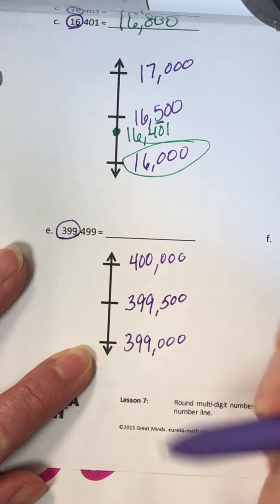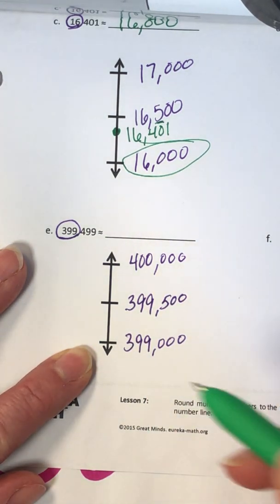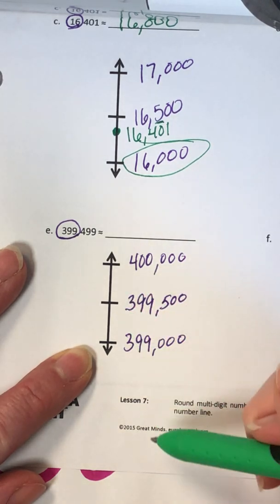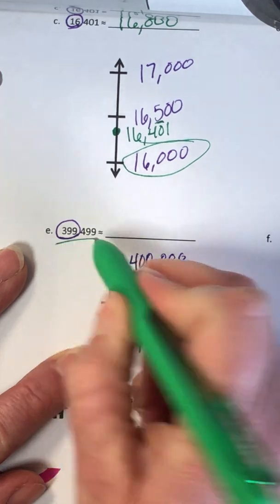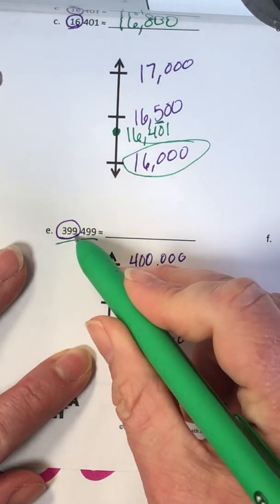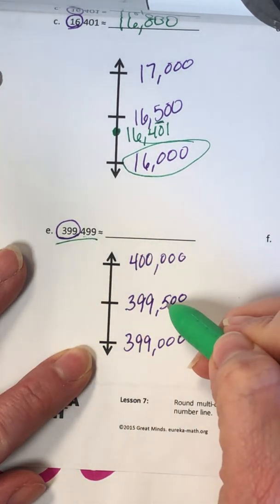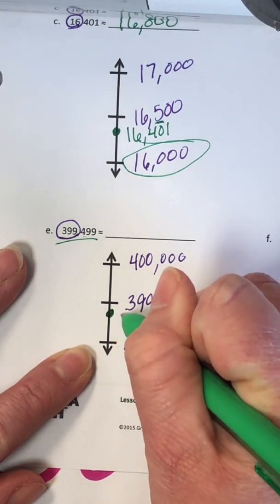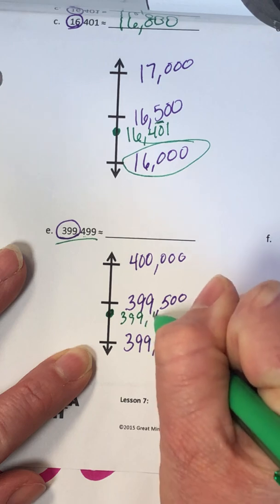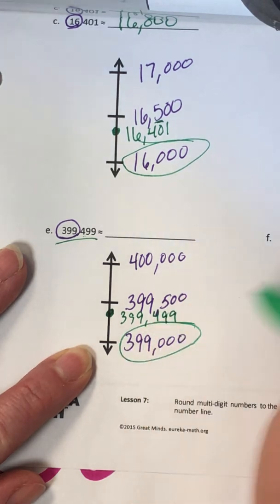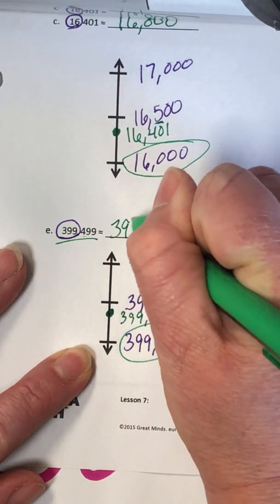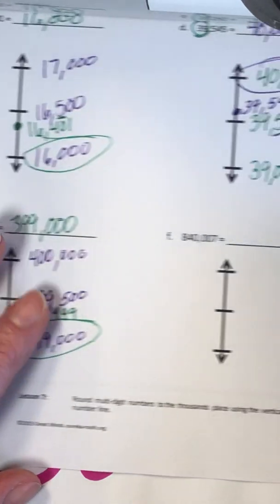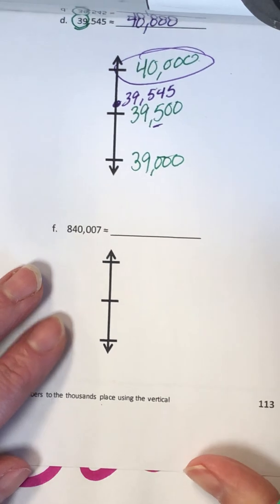399,500 is my midpoint. And remember, we can never choose our midpoint. Midpoints just allow us to see if it's above or below the point that's needed. Looking at my number, I have 399,4. Well, 400s is less than 500s. So that means it's going to go right here, and it's going to be closer to 399,000.